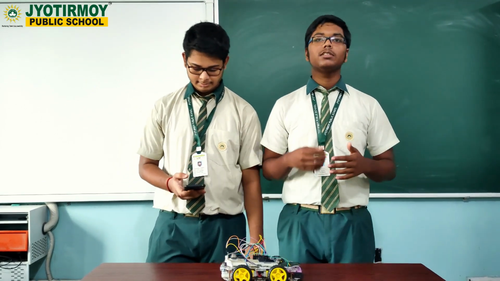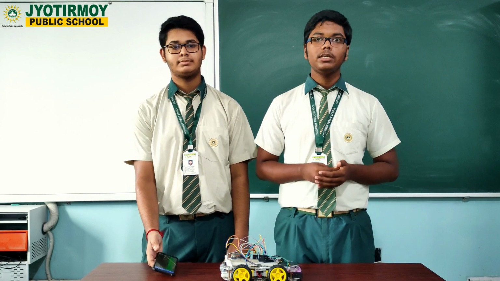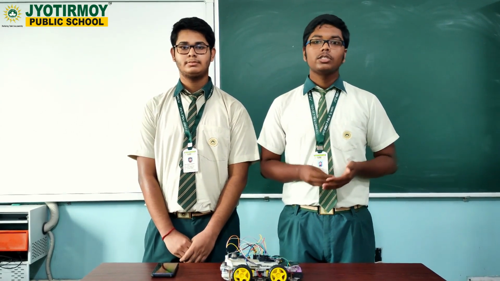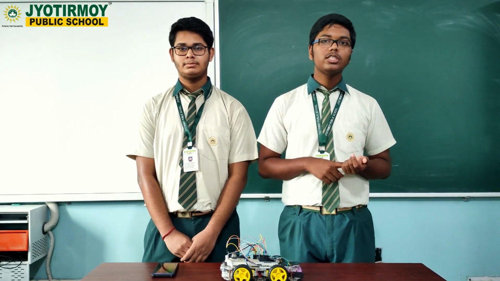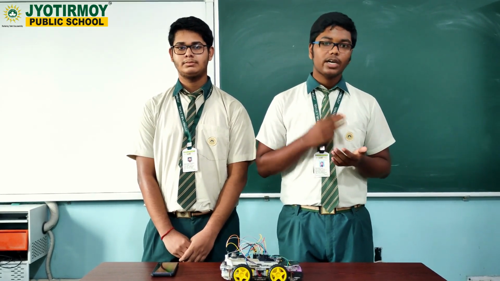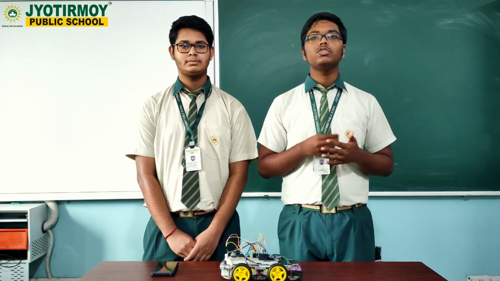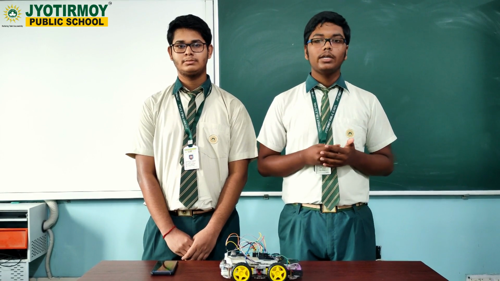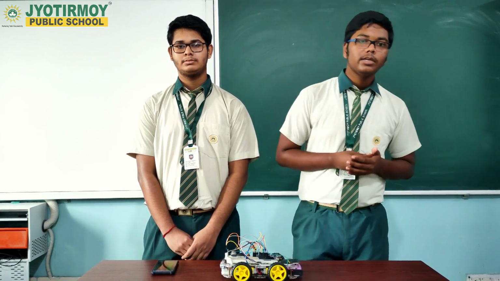This project represents the future of disaster management robots, and it is an eco-friendly, cost-effective solution that combines robotics, electronics and real-time data collection. Our vision is to see such robots deployed in disaster-stricken areas, saving lives and minimizing risk to mankind.